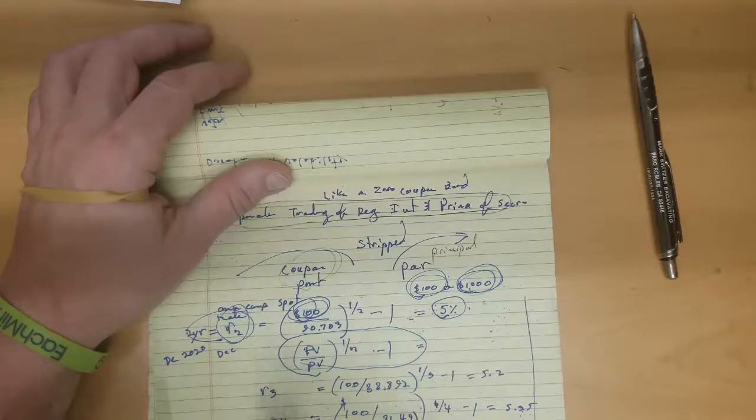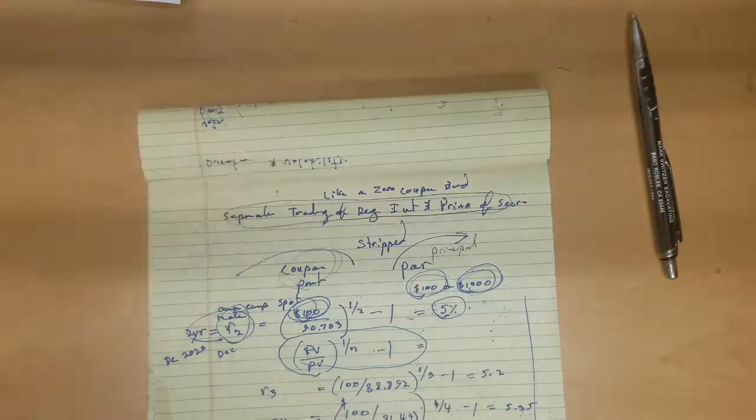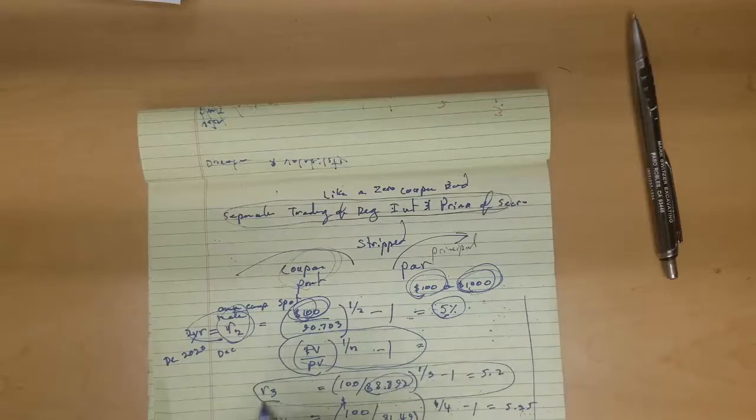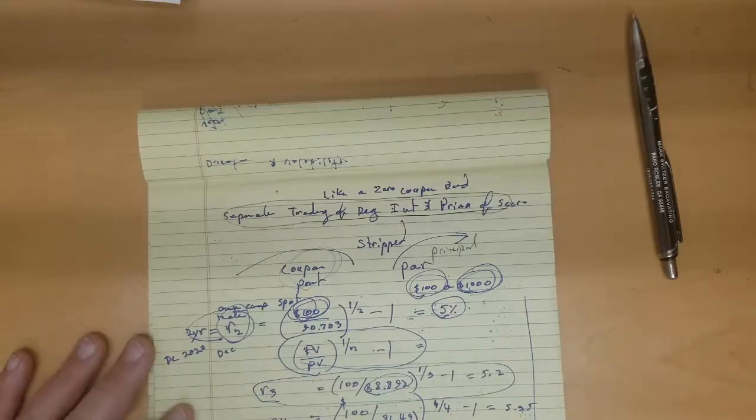And for R3, we get 100 divided by the next given percentage of the price, okay? Again, this is a convenience just to be able to figure out what the spot rate is, all right? Not necessarily to figure out what the price is.